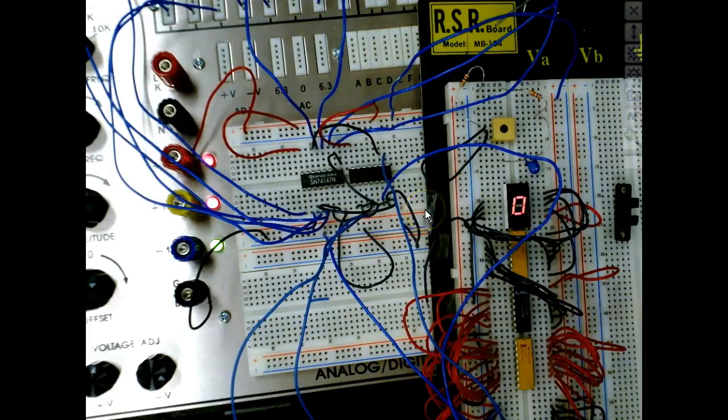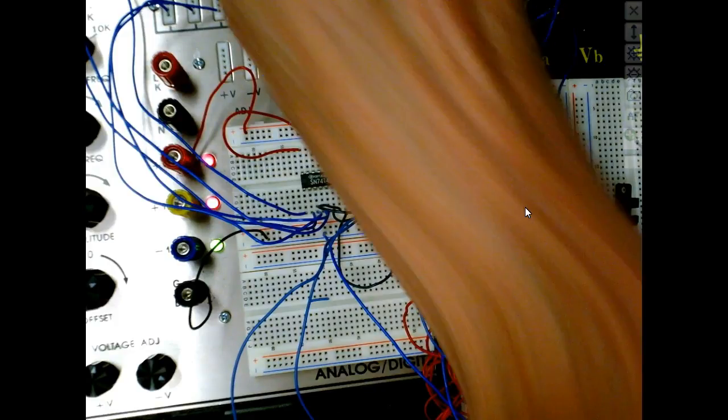Let me know. So we're inputting all highs into the 74147. It sees all highs on its inputs. It interprets that as a 0, right? You understand? So it outputs a 0, but it outputs all highs. And what do we do? We invert it with our 7404, and then run that into my decoder, and it displays a what? A 0.